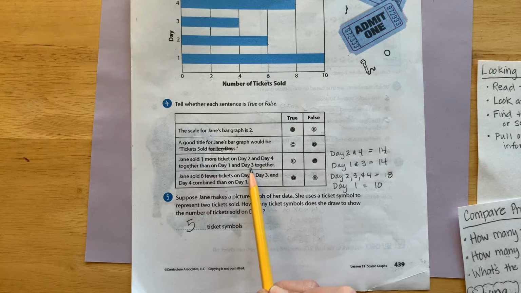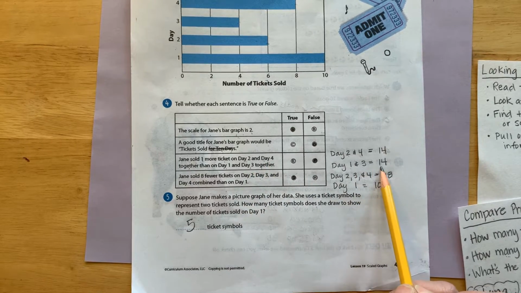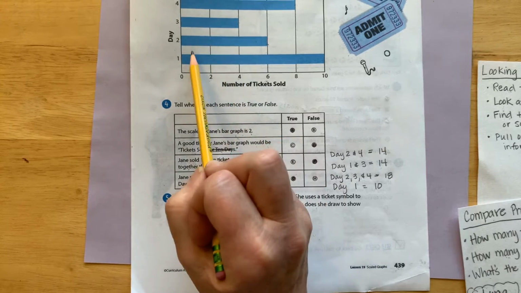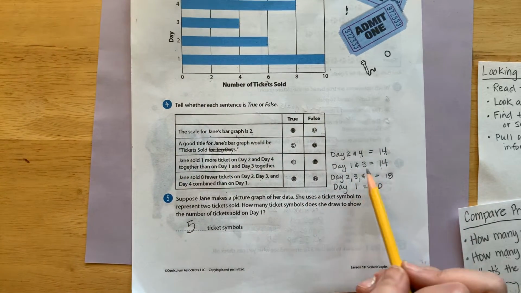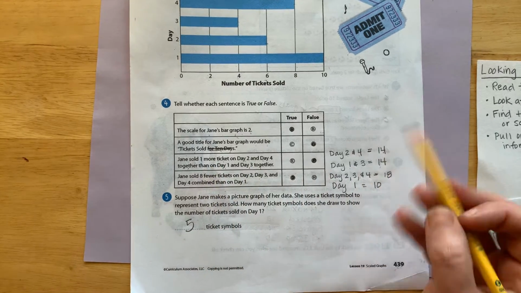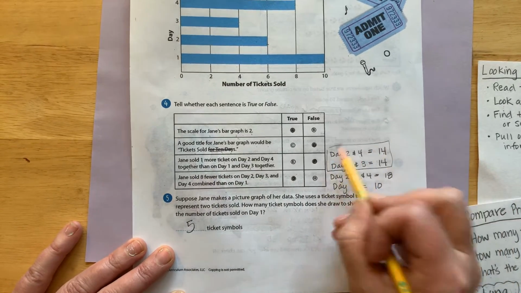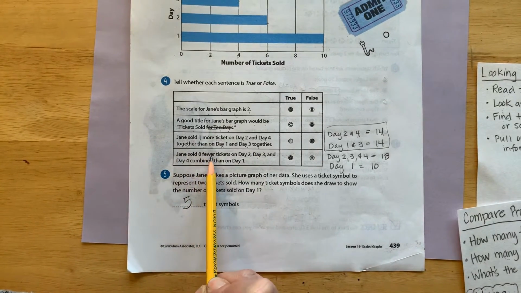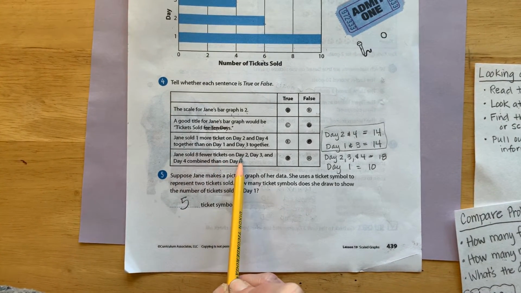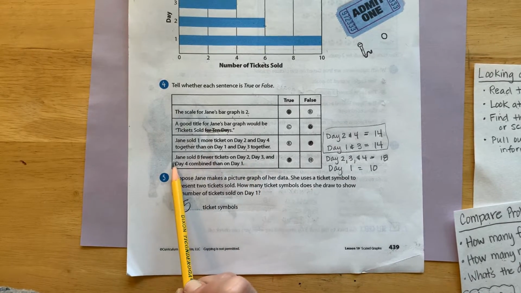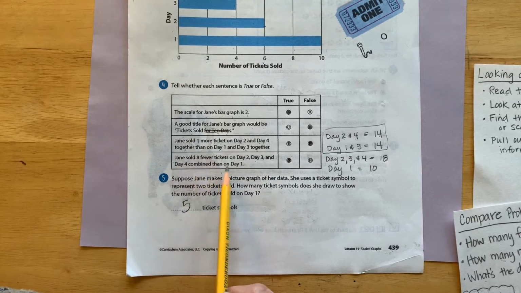Compared to day 1 and day 3. Day 1 and day 3 are also 14, because day 3 is 4 and day 1 is 10. So that's 14. So there's not one more ticket sold. They were actually the same. Notice that they were both 14. So that one's false.